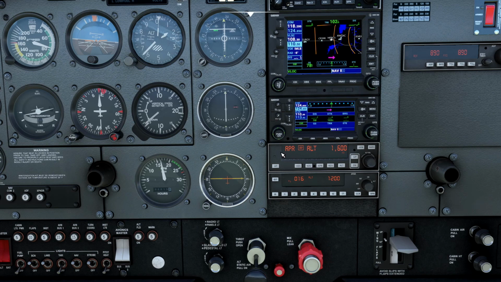It's now tracking the localizer, and it will capture and track the glide slope once it intercepts it. If you want to disable the approach prior to glide slope intercept, just select another roll mode, and that will disarm the approach mode.